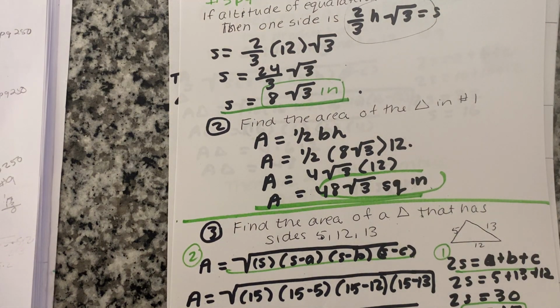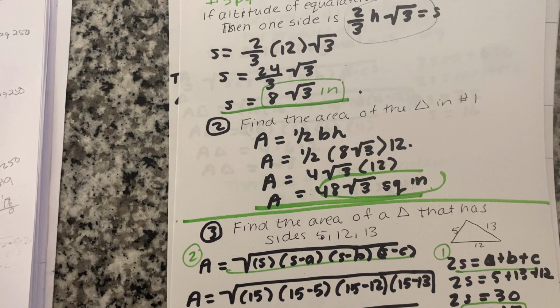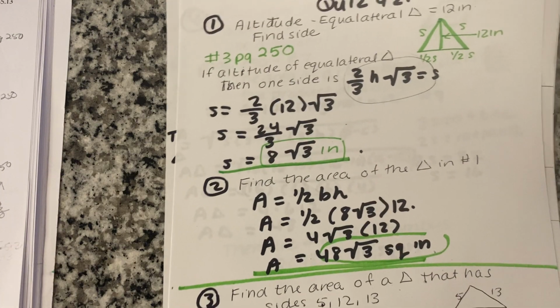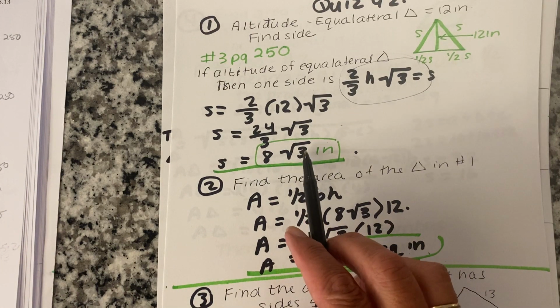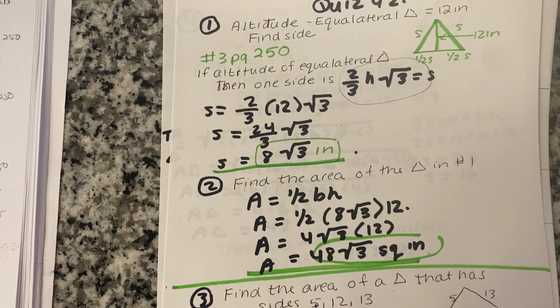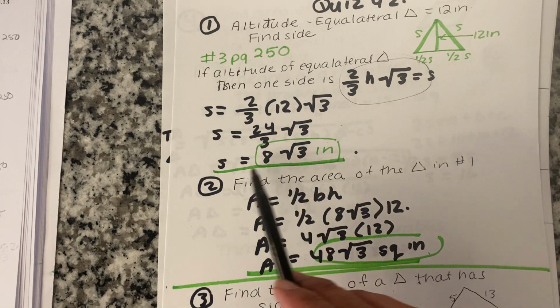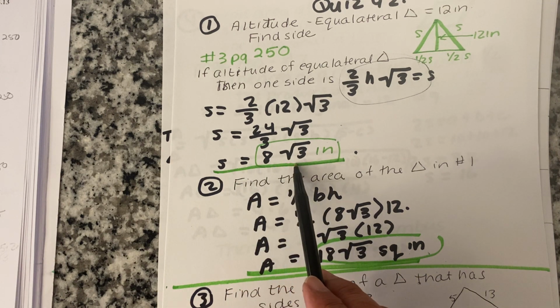Number 2 says, find the area of the triangle in number 1. Oh, okay. So we had to have number 1's answer before we could get number 2. So we want the area now. We know the side. The side is 8 times the square root of 3.